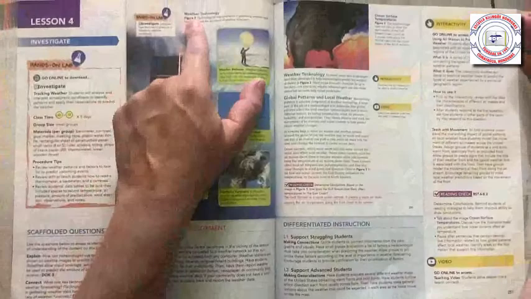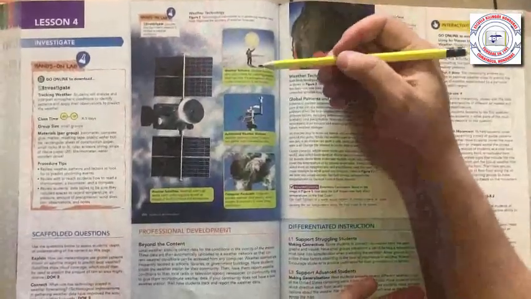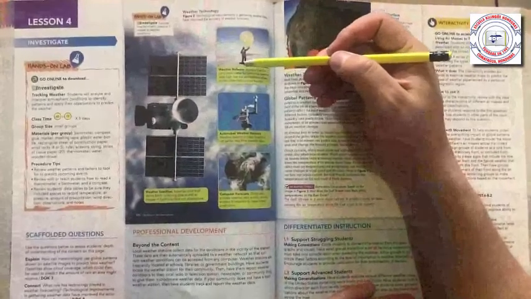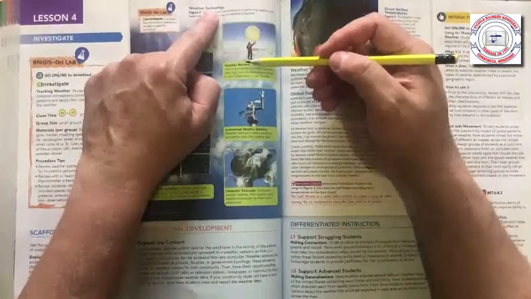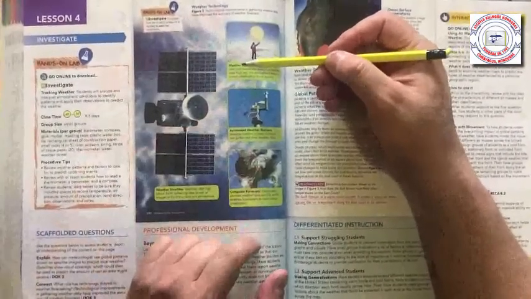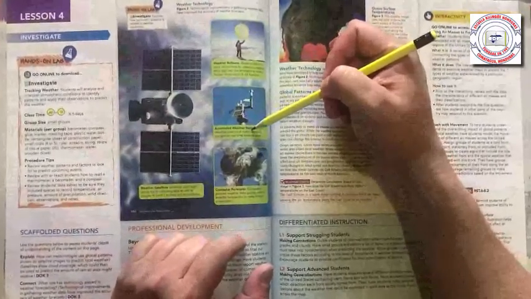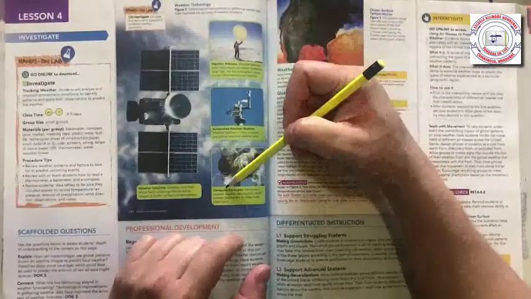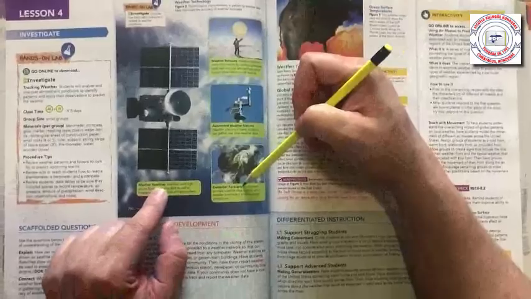Over here on page 250 is weather technology. Here we have 4 types of technology the meteorologists use to study the weather. In this case, we have weather balloons, automatic weather station, computer forecast, and the last one is weather satellites.